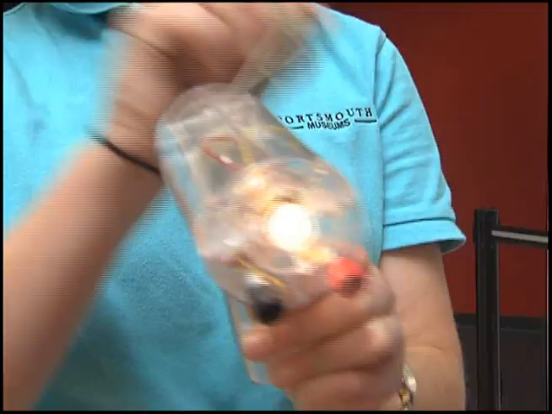So the question is, is your house wired in a series circuit where if one light bulb goes out, they all go out? Or is your house wired in parallel circuits where if one light goes out, the rest of the lights stay on? Probably your house is wired in a parallel circuit. That's why when you're changing one light bulb, the rest of the light bulbs are still on in your house.